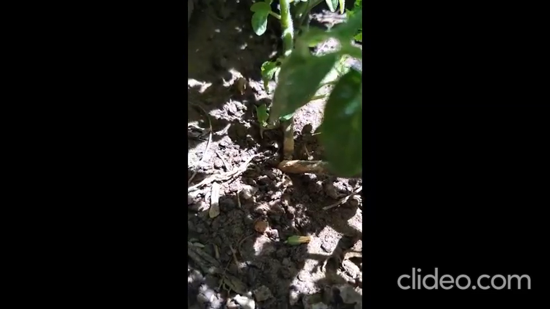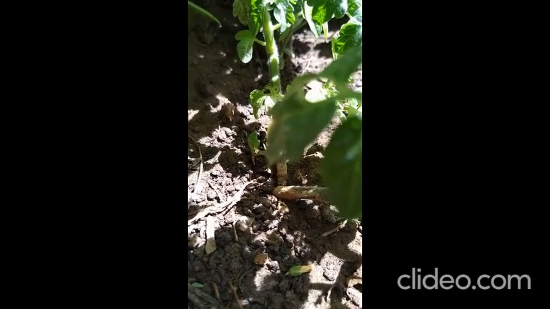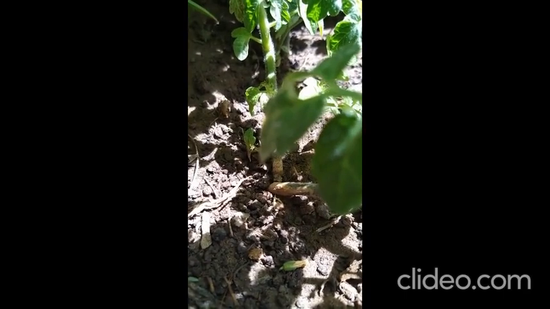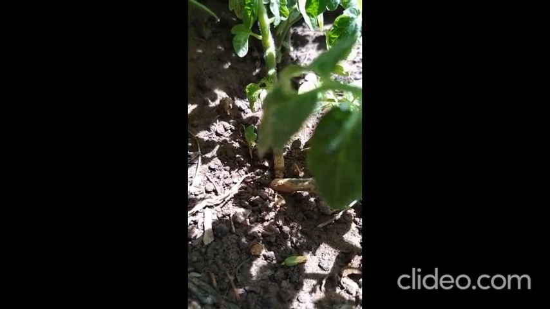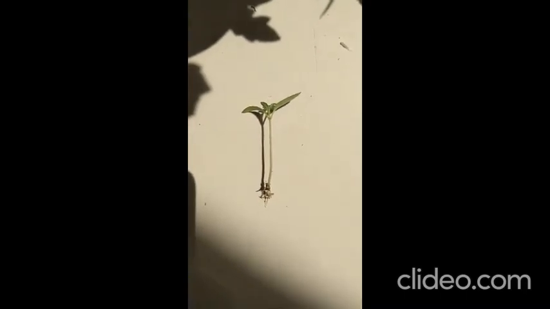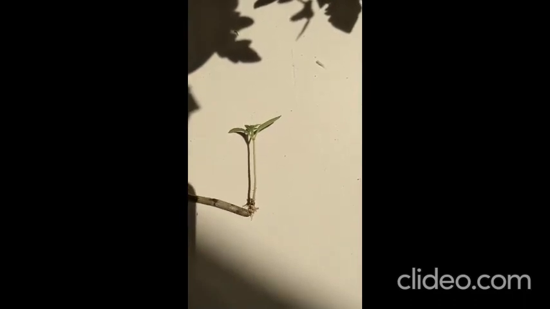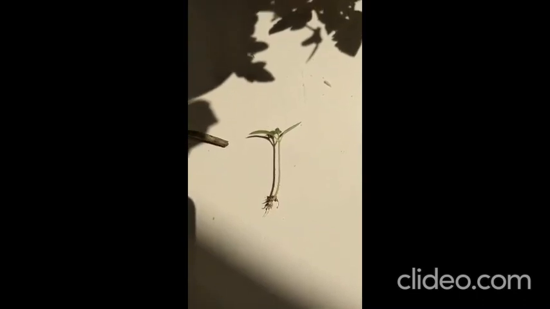So now let's move on to the roots. The roots are not visible to us because roots are anchored into the ground, and hence are present below the ground. So I got one sapling out from the ground for you to see. I took out this sapling, and you see this structure over here, these tiny hair-like structures. These are the roots of the plant.